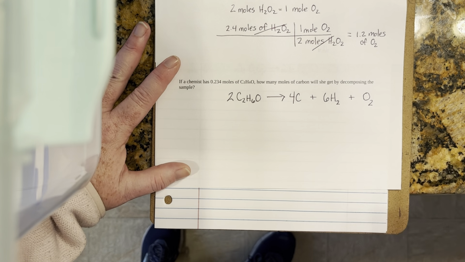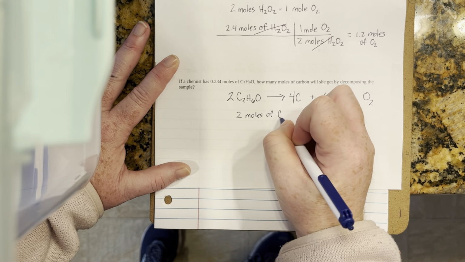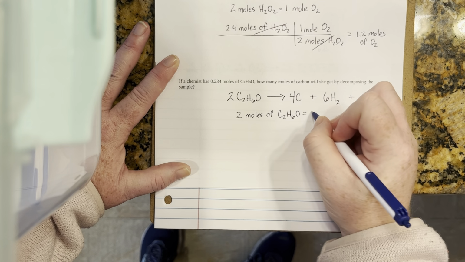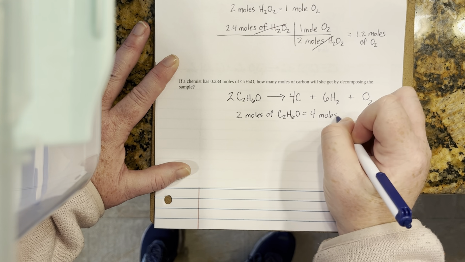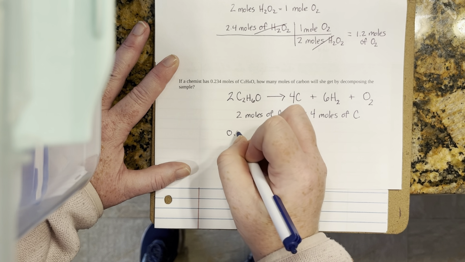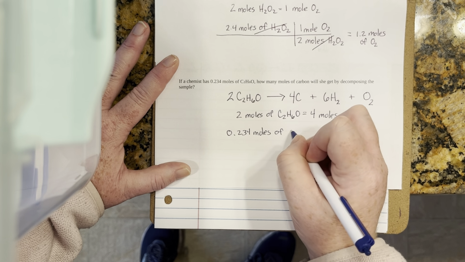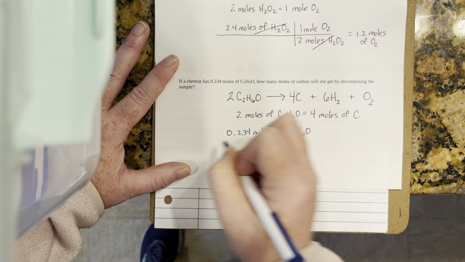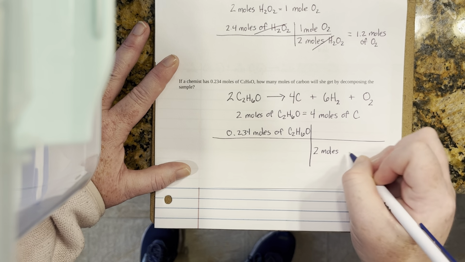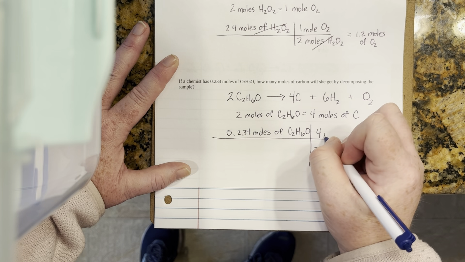Okay, so this is my recipe. So 2 moles of C2H6O equals 4 moles of carbon, right? 2 for 4. Okay, in my sample, 0.234 moles of C2H6O, and 2 moles C2H6O, I have 4 moles of carbon.